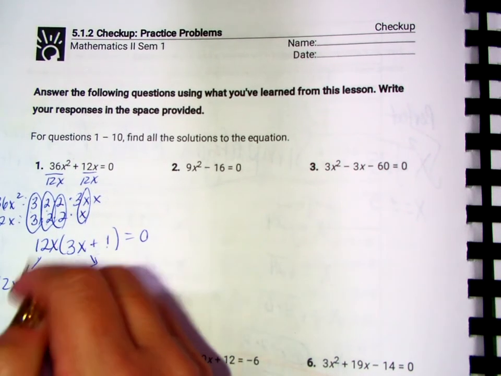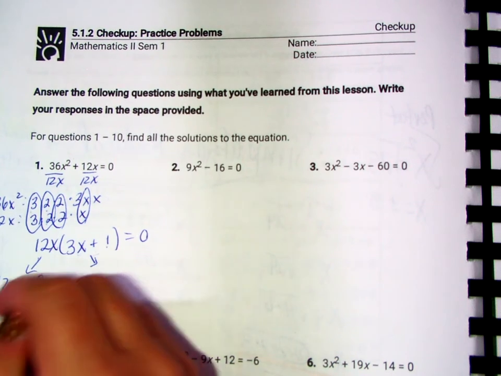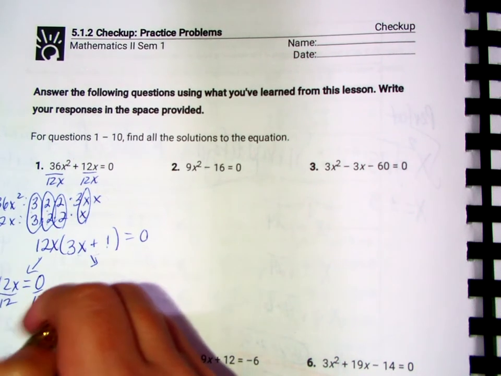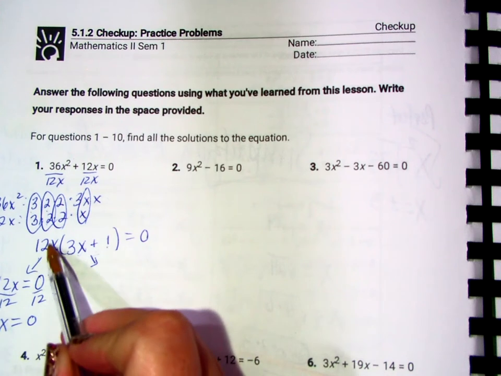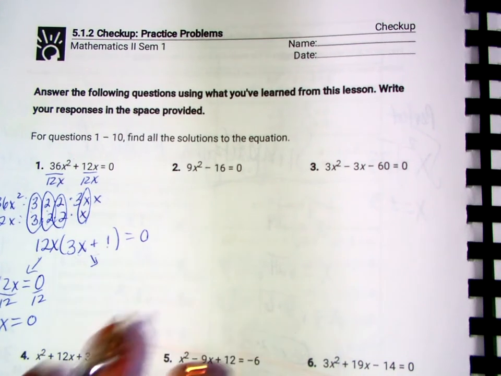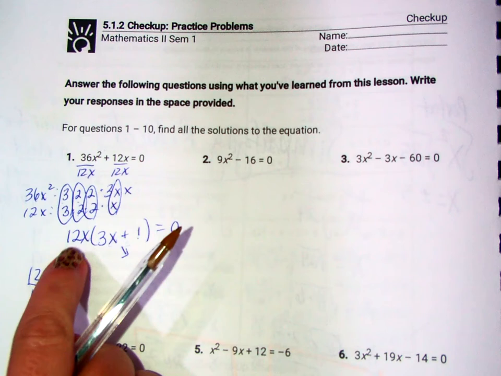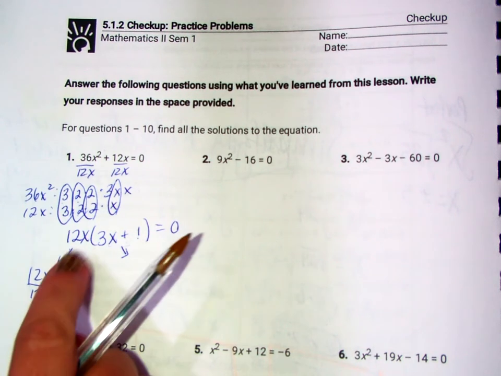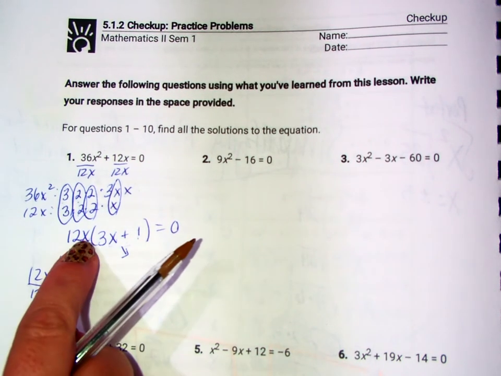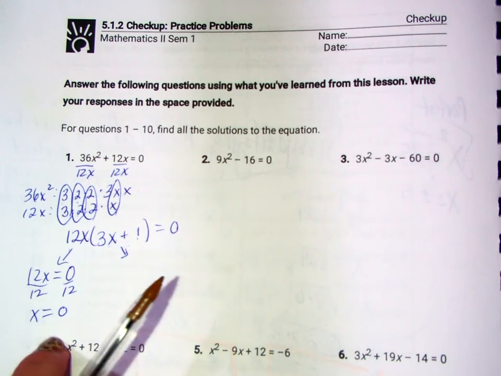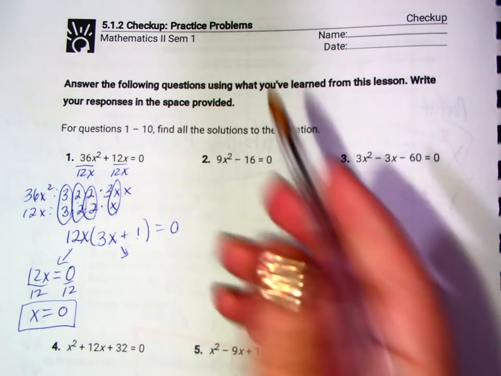The first piece, 12x equals 0, can be solved easily by dividing by 12, and x is just equal to 0. Now wait a second. The last time we had a negative 16 out front here, I told you to ignore it. Why did we ignore it when it was a negative 16 and we're not ignoring this? If it has an x, it's one of my roots. I cannot ignore it if it has an x. I have to solve it. So this one has an x, so I solved it. Here's my first root, my first solution.